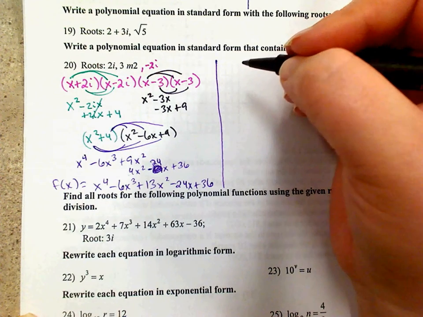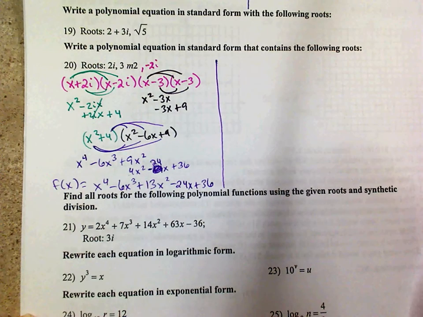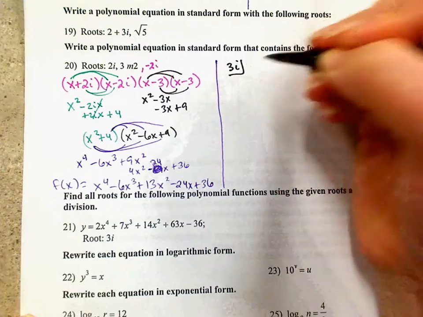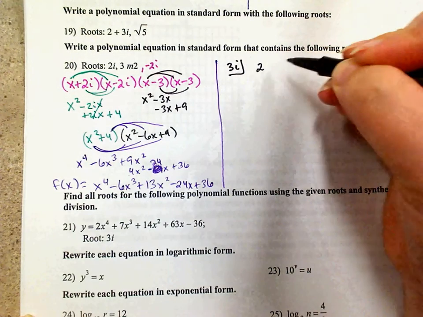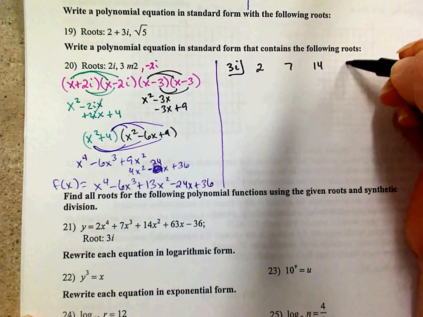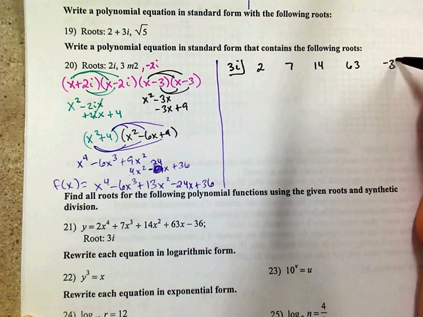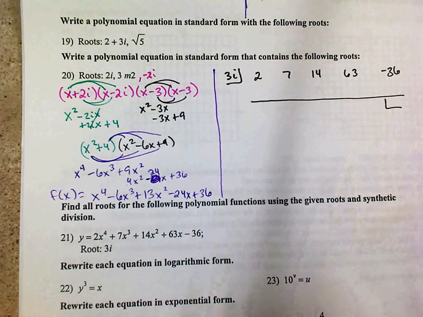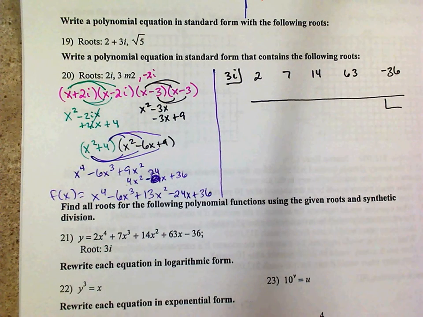So, we're going to go ahead and divide out 3i from 2, 7, 14, 63, and negative 36. Why did I leave myself some space in this? Because those numbers are going to be a little bit annoying, right? Just because it's fun, and we know how, and we should be able to.